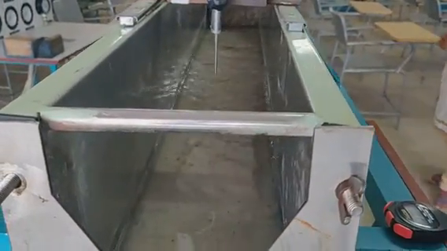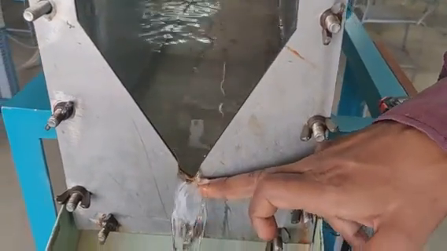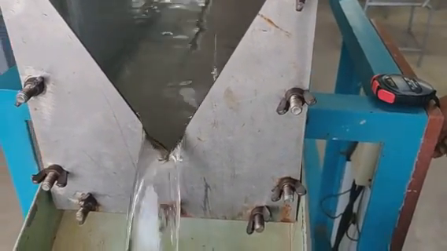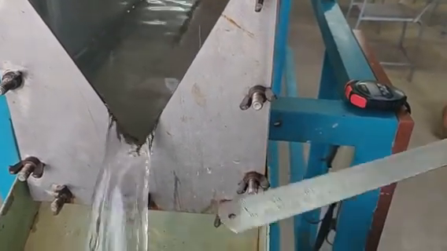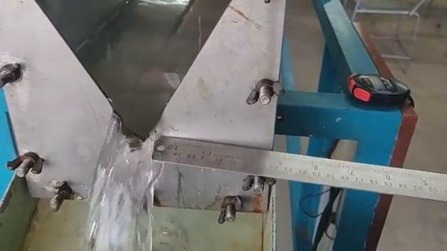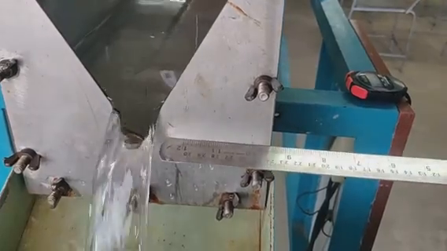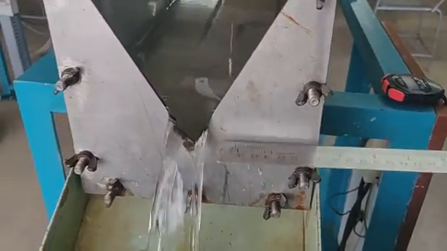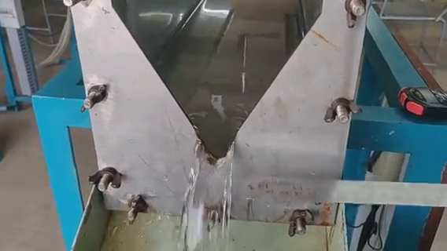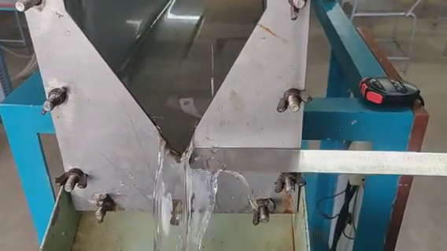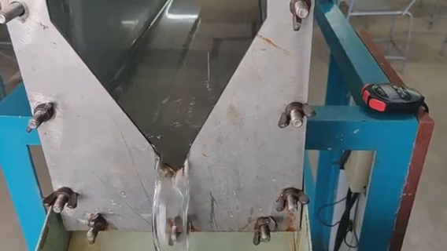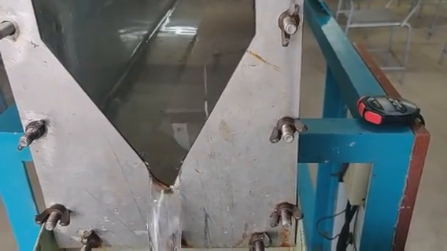Once the water reaches up to the crest level, we have to switch off the motor and wait until the flow stops from this notch, because we have to take the crest level reading, that is H1.